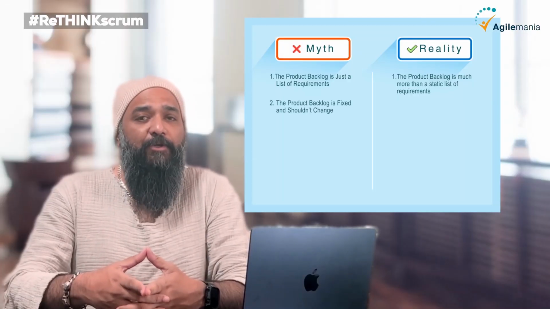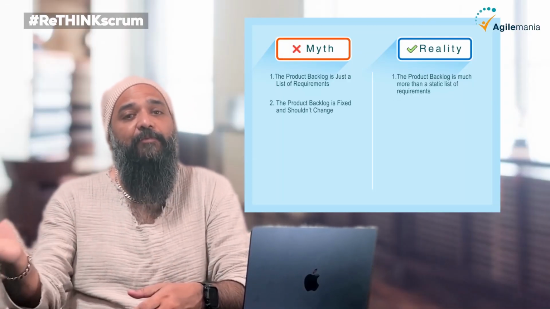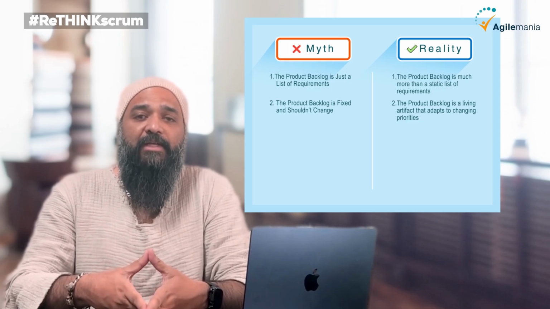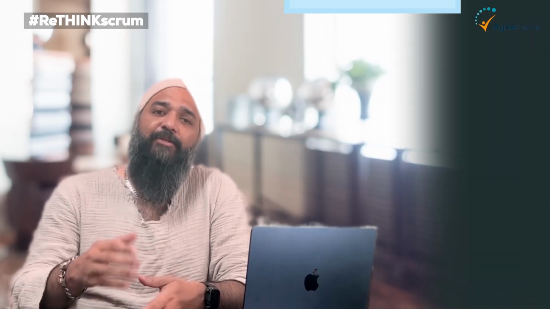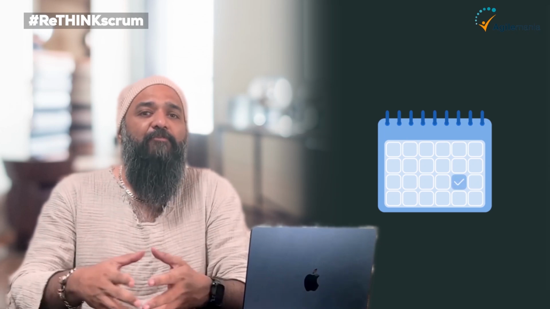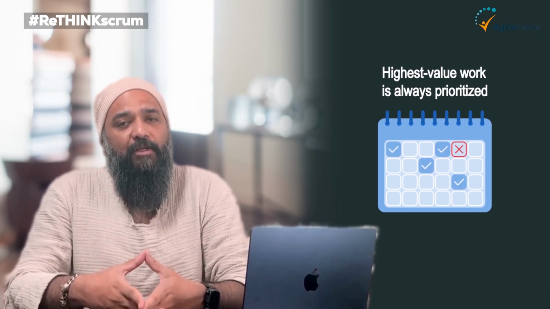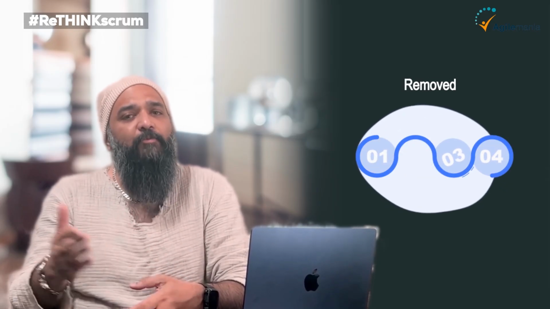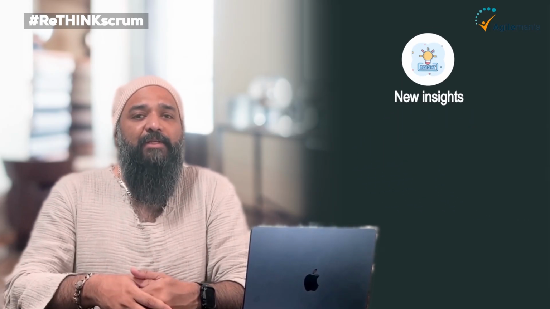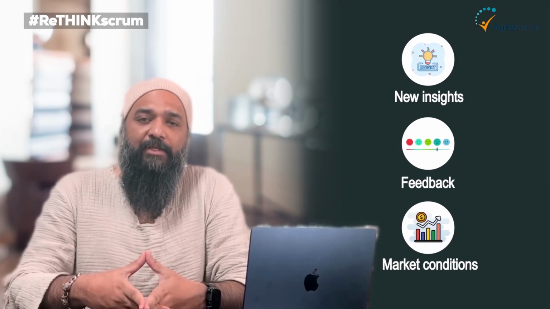Myth 2. The product backlog is fixed and shouldn't change. Reality. The product backlog is a living artifact that adapts to changing priorities. It is not a rigid contract. It is actively refined to ensure the highest value work is always prioritized. Items can be reordered, updated, added, or removed at any time based on new insights, feedback, and market conditions.